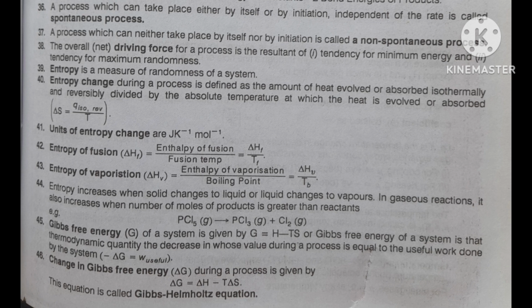Then see how this entropy concept has been given the concept of time. That's why it is called time's arrow. Now, entropy change. Now you can understand entropy will also change with time, or in a reaction when you make a change in heat or pressure. Then there will be a change in entropy.